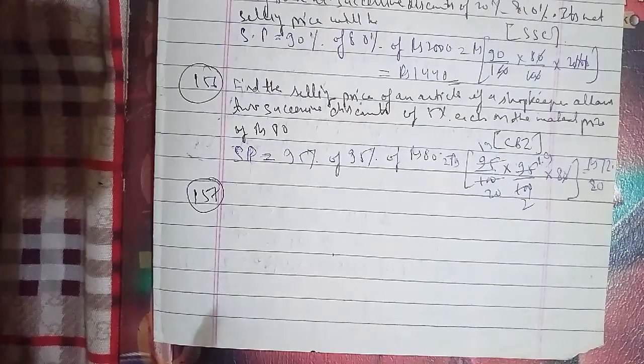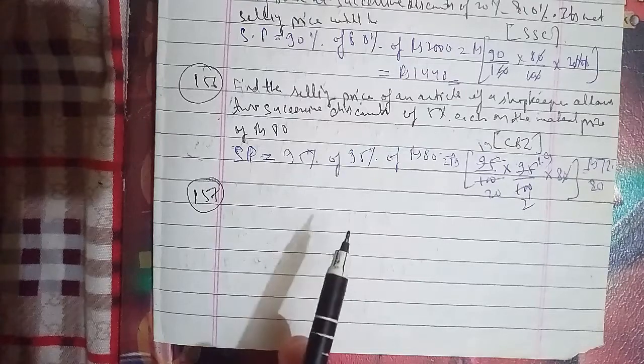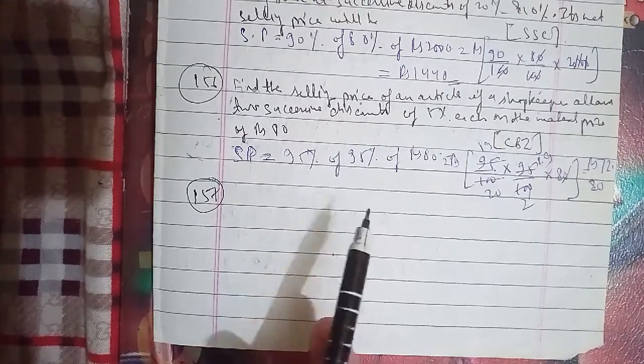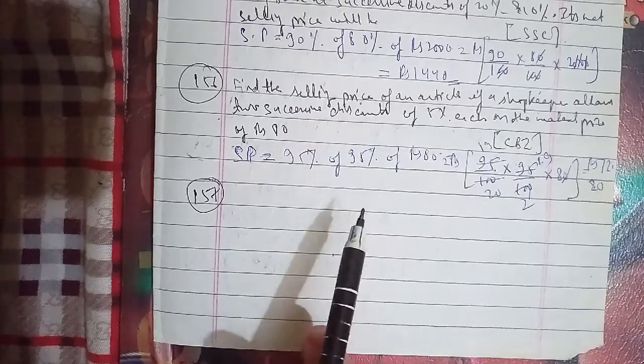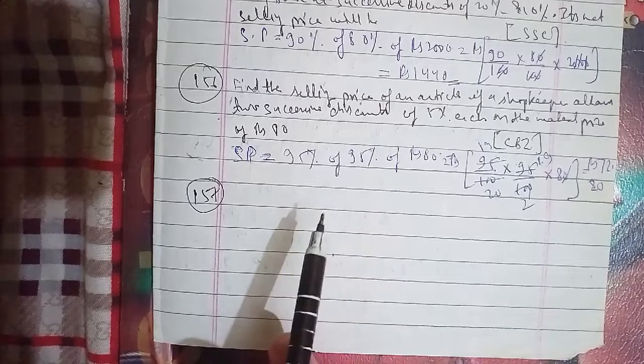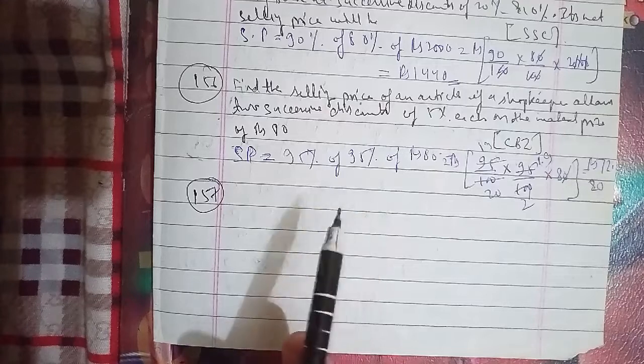If successive discounts of 15%, 10% and 5% are allowed, then what price does a customer pay to buy it? The options are rupees 8,400, rupees 8,721, rupees 8,856, and none of these. The question has been asked in the hotel management question paper.